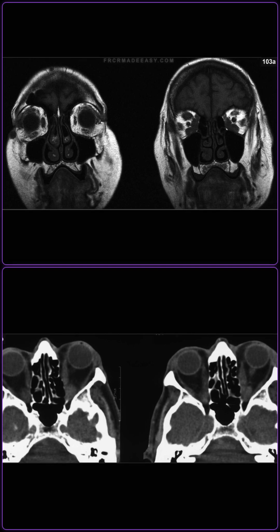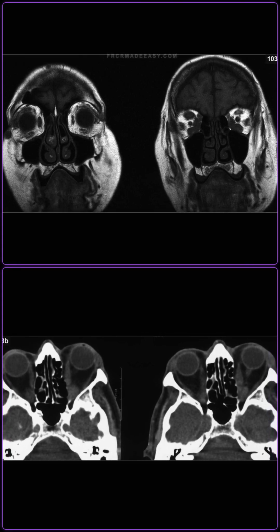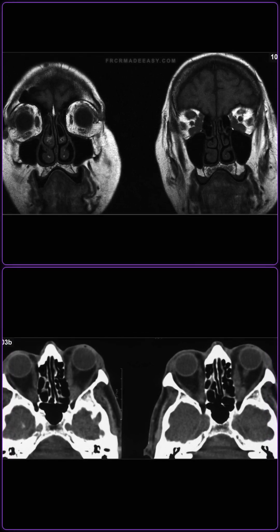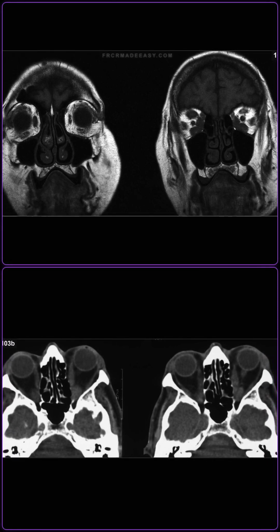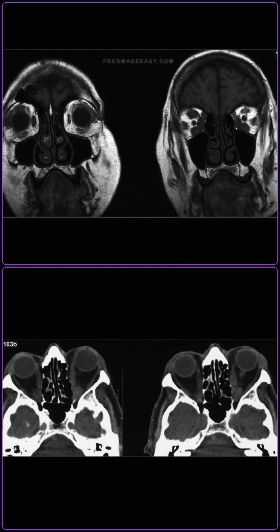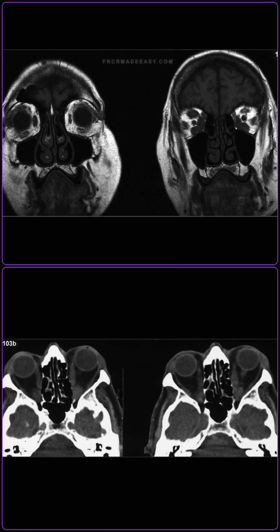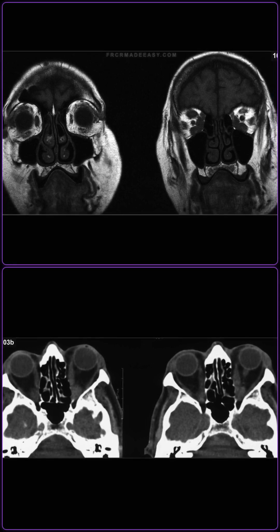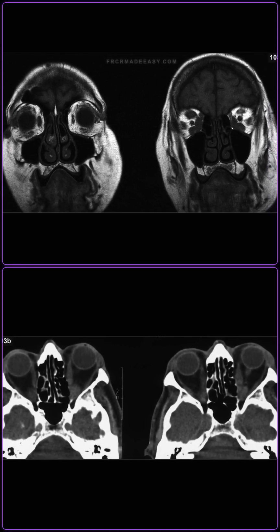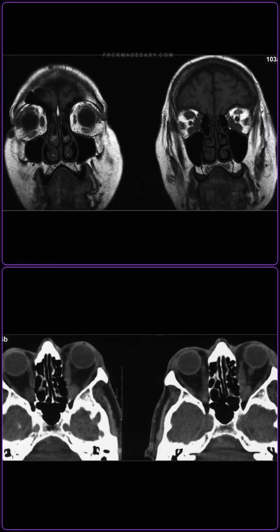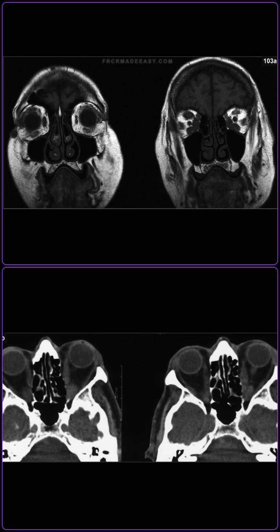I am showing you corresponding axial CT images. What do they demonstrate? The axial CT images through the orbits confirm marked symmetrical thickening of the medial rectus muscle bellies. The insertion of the medial rectus tendons onto the sclera is clearly spared, creating a spindle-like or fusiform muscle configuration. No bony erosion or abnormal intraorbital mass lesions are identified.